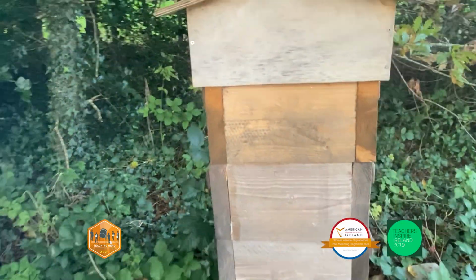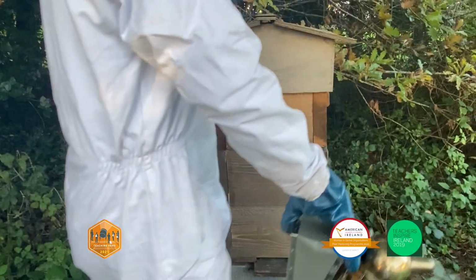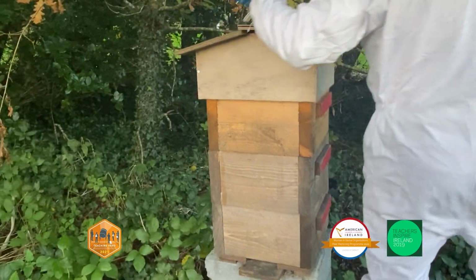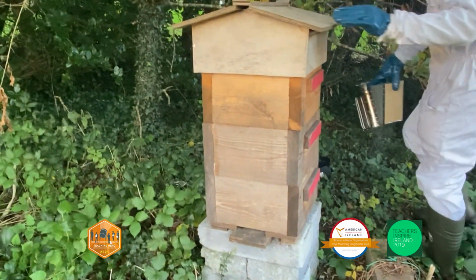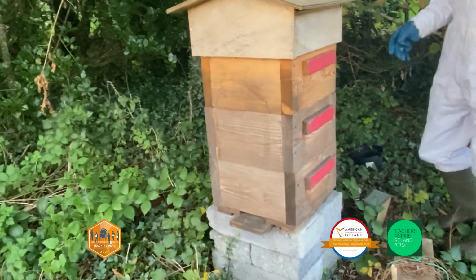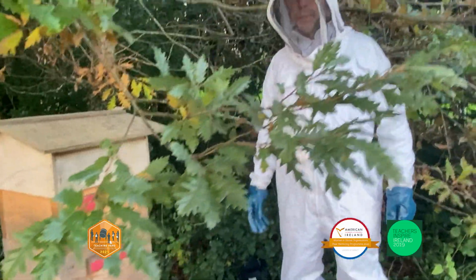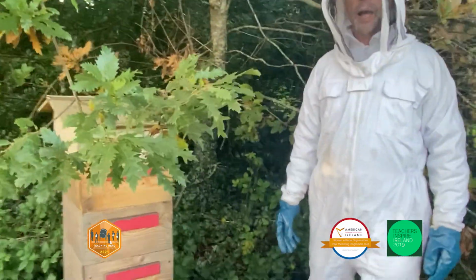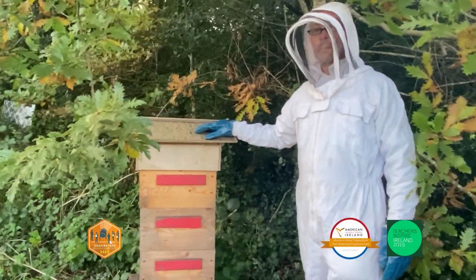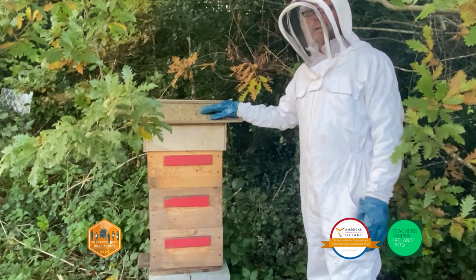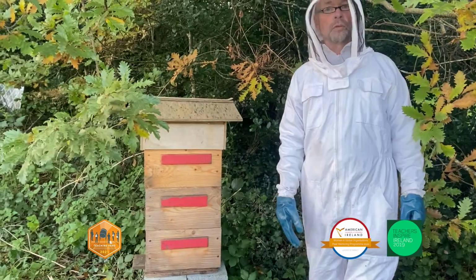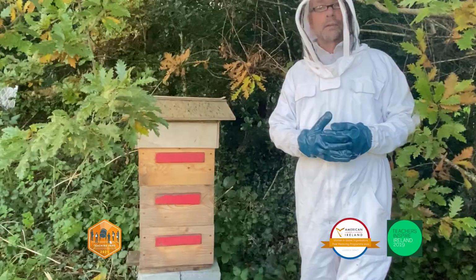So what kind of hive is this? This is called a warré hive. So this isn't like the commercial hive you see. This is a hive that's a bit more natural, and you will get honey out of it. But it's mainly a hive to keep the bees and keep the bees happy. These bees are Irish bees. They're called the black bee, and they're native to Ireland. So they're very resilient to wet, cold and damp weather.